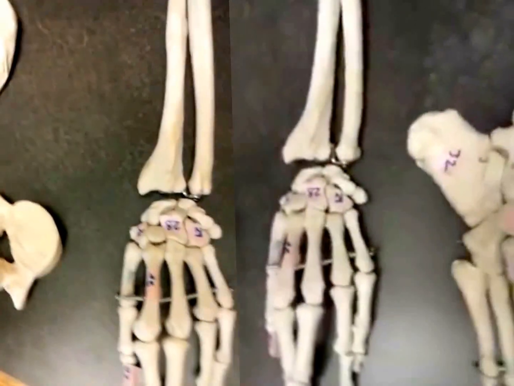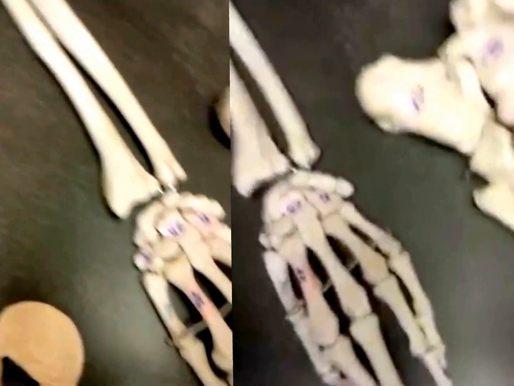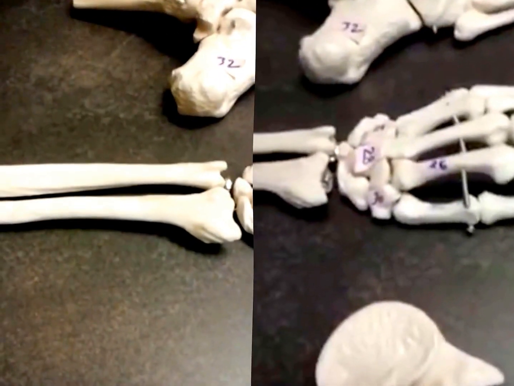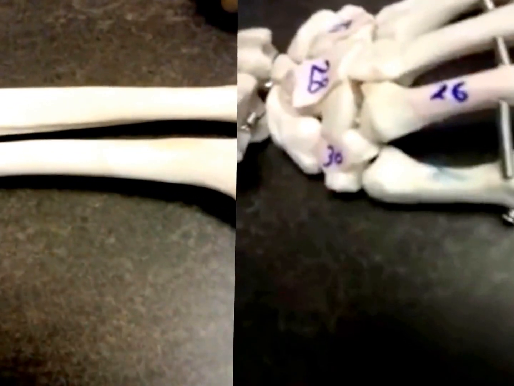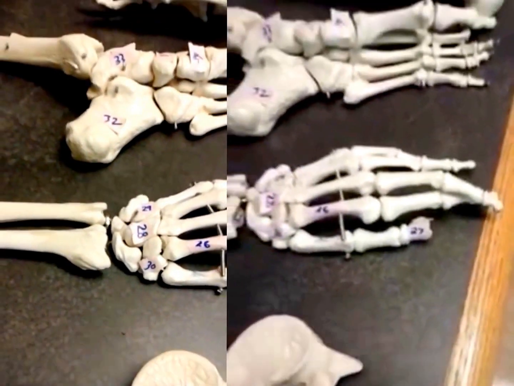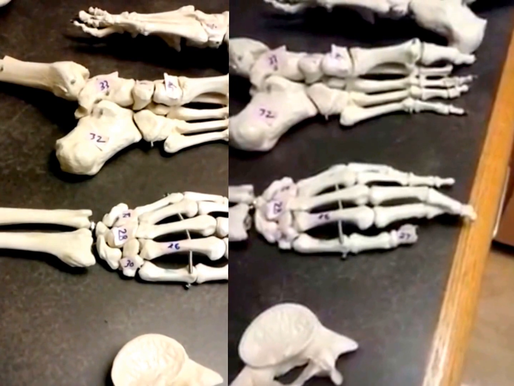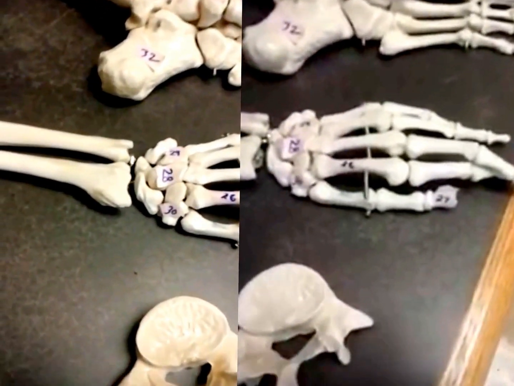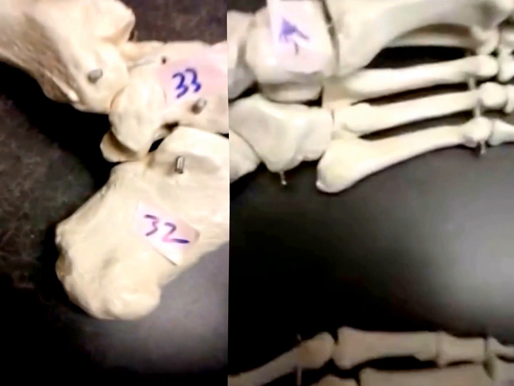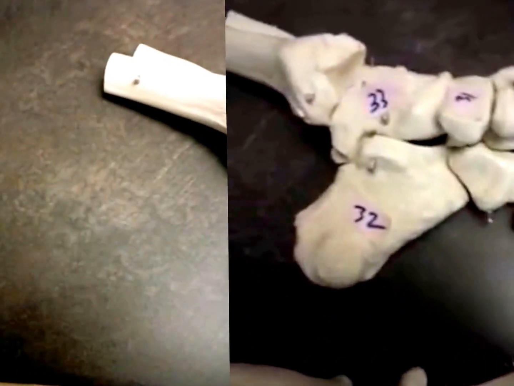30 is the trapezium bone. True or false? 30 is the trapezium bone. Number 31 is the navicular bone. 32 is the calcaneus.